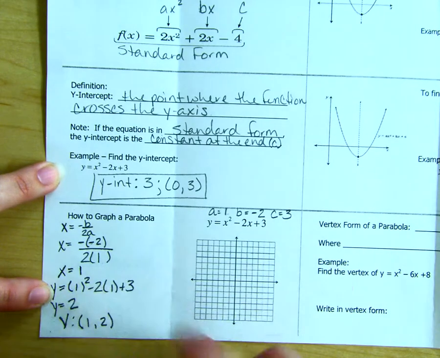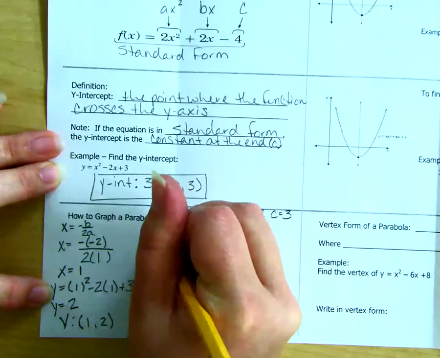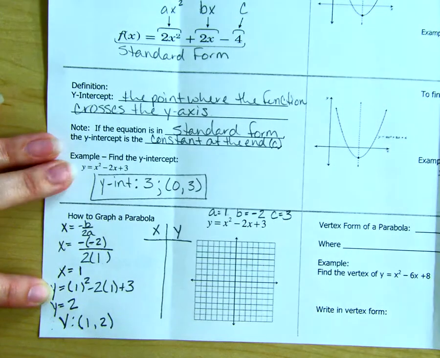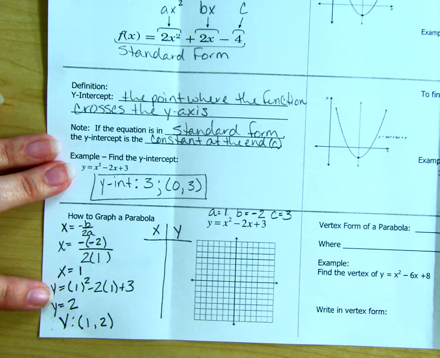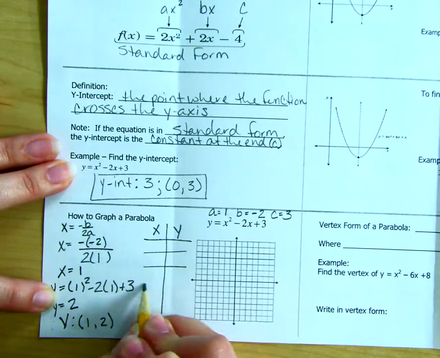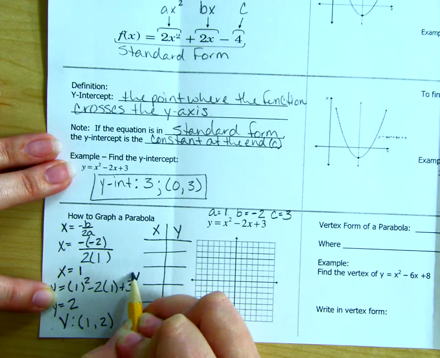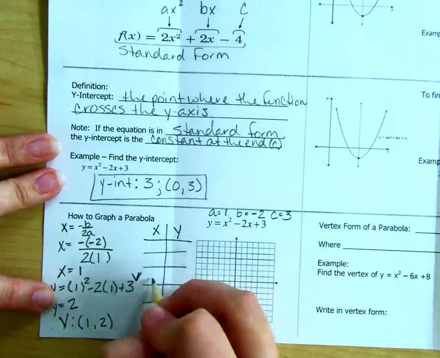So then right here next to it, I'm going to make a table, just like we normally do, XY values. In this table, we're going to put 5 ordered pairs because 5 points give us a really good picture of the parabola. In the very middle of my table, that's where the vertex goes.